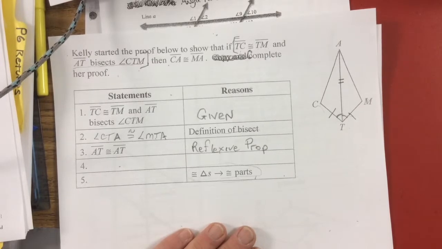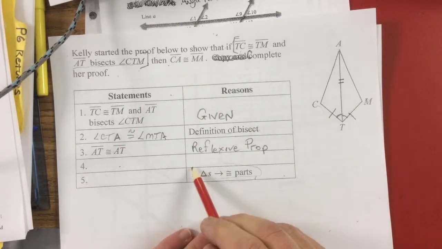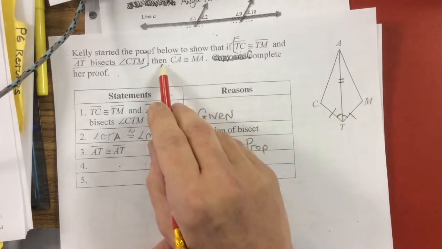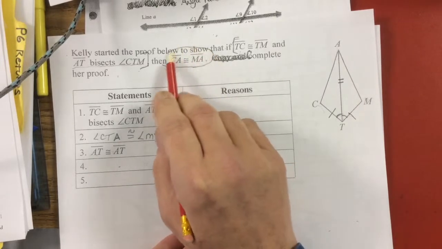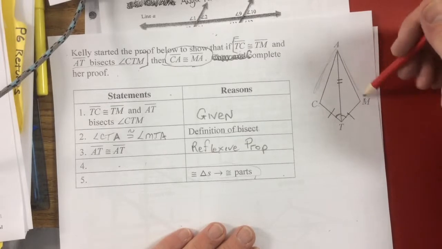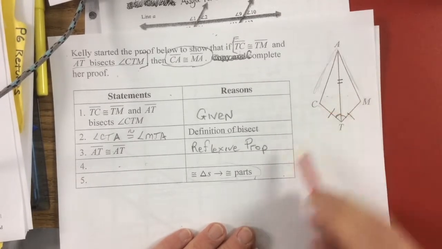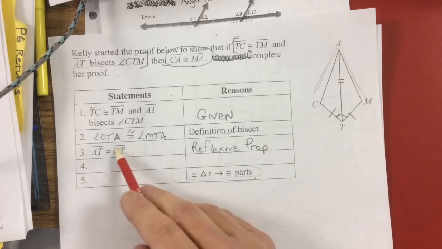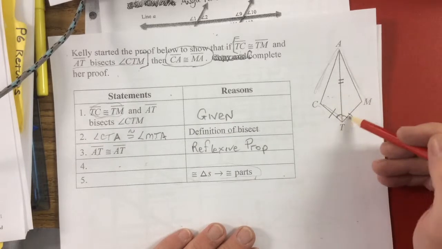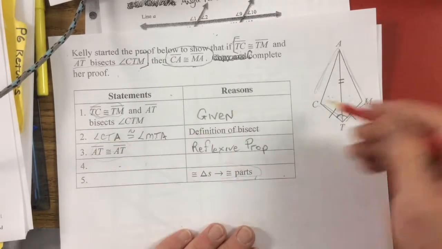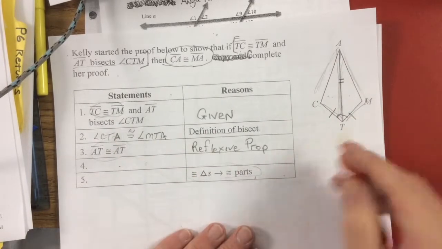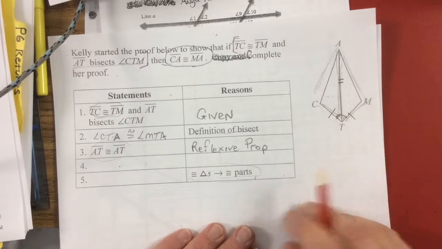Now, in order for that to be part of this proof, we're going to have to show that two triangles are congruent here. Now, what are we looking for? We're looking to find out that CA is congruent to MA. That would be this here and this here. And they are because these two triangles are congruent. And we know that because we've set it up so that we have one pair of congruent sides here and here. We have another pair of congruent sides here with itself. And the angle between them, here and here.